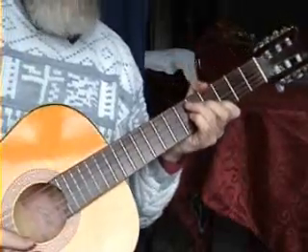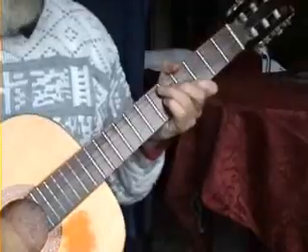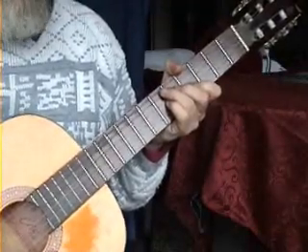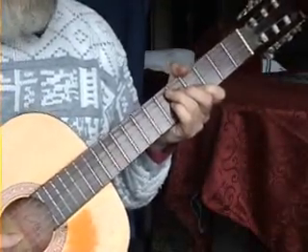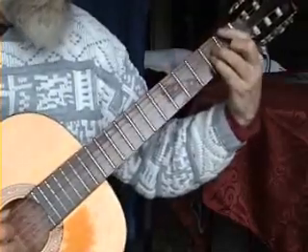Although the major seventh chords don't lend themselves to a natural cycle, quite often they are used in sequence. So played as the cycle of fourths, they sound a little bit like this.